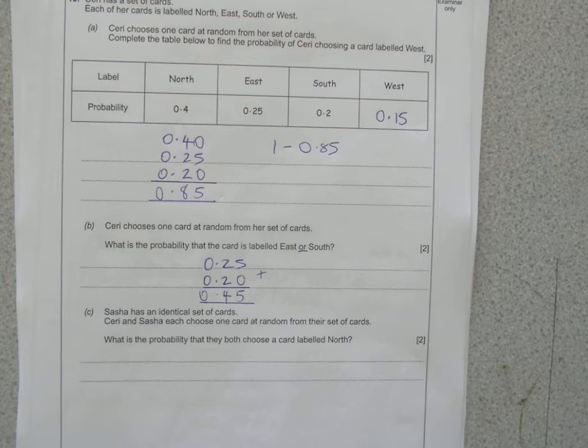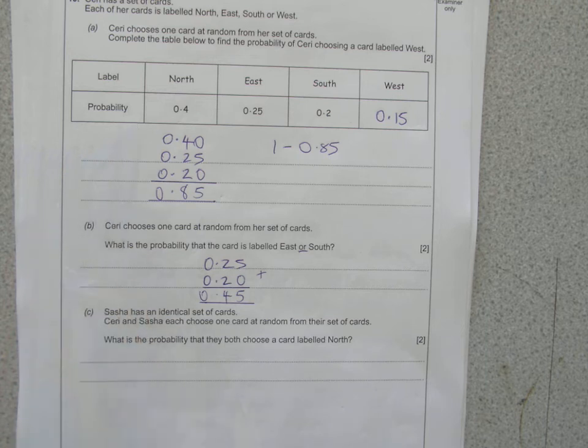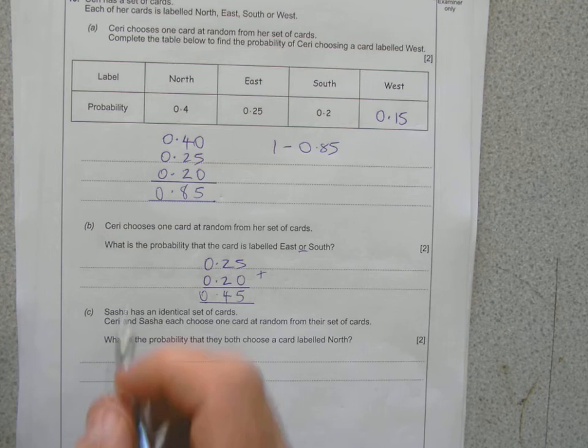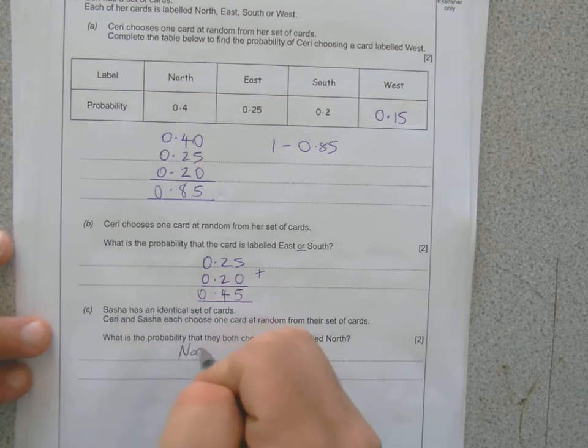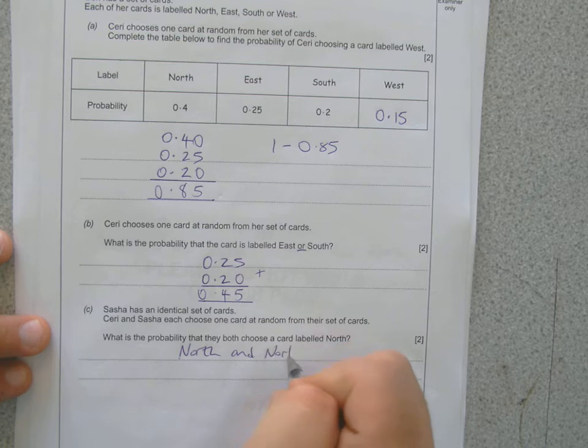Part C then, Sasha has an identical set of cards. Kerry and Sasha choose one card at random from their set of cards. What's the probability that they both choose a card labelled north? Okay, so they both choose north, and they've got obviously their own set of cards here. So we want Sasha to choose north, but we also want Kerry to choose north. So we want them both.